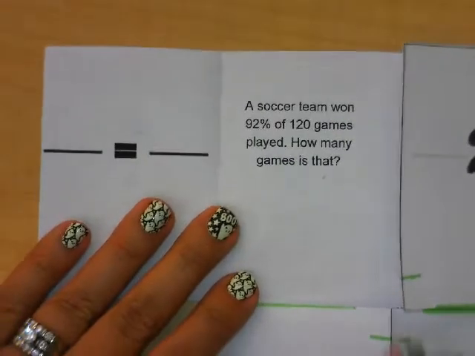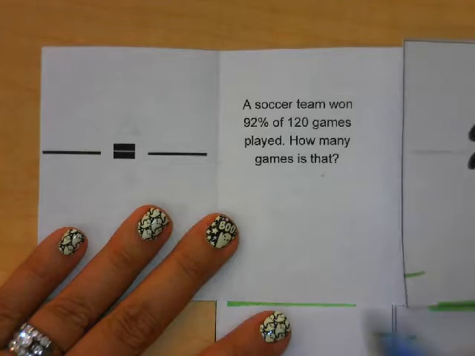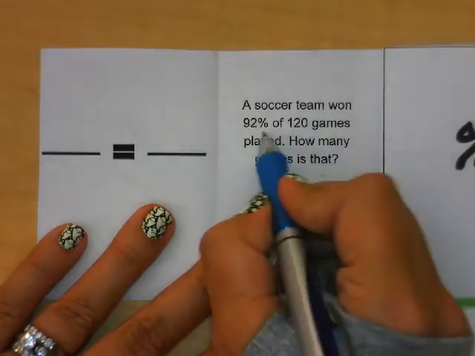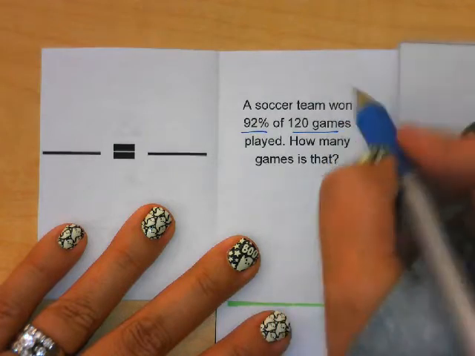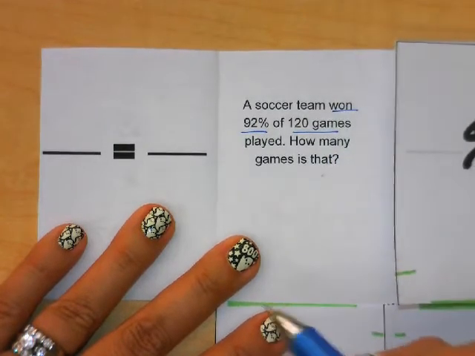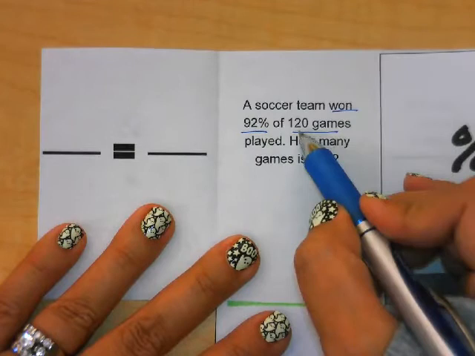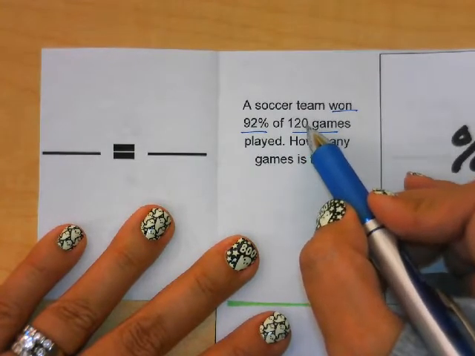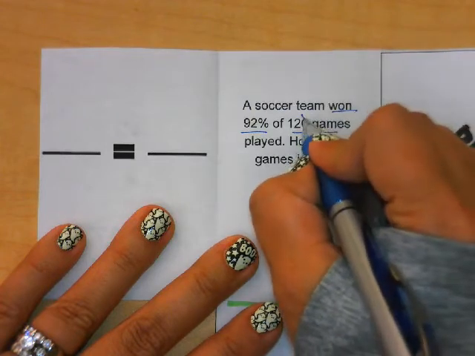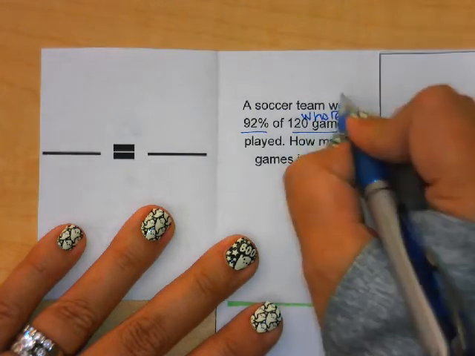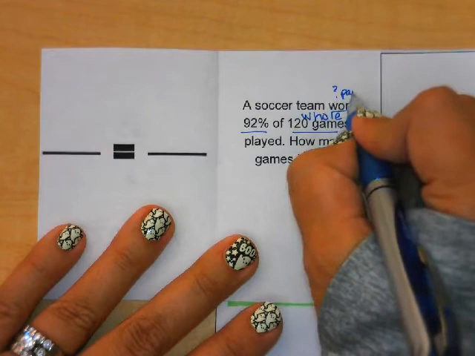It says a soccer team won 92% of 120 games. How many games is that? So they won 92%. So is this games our part or our whole? Well, we want to know what they won out of this many games. So this is our whole, and they're asking about the part.